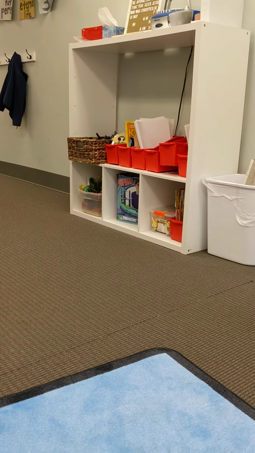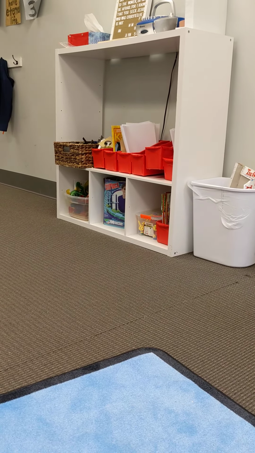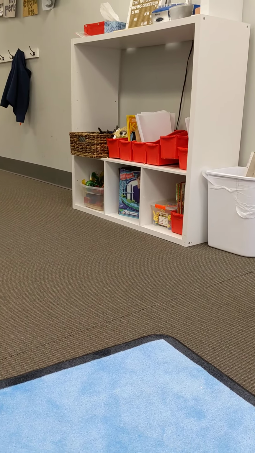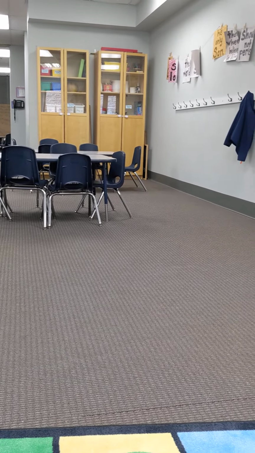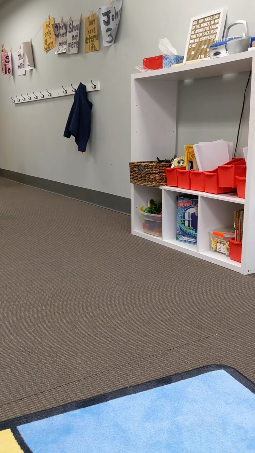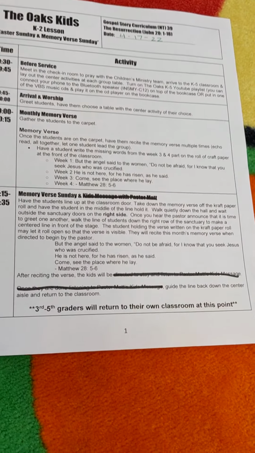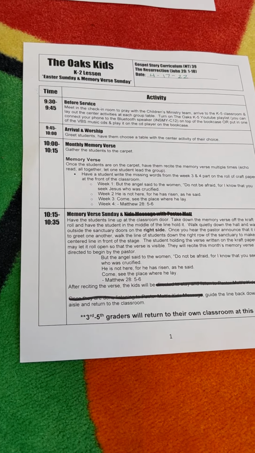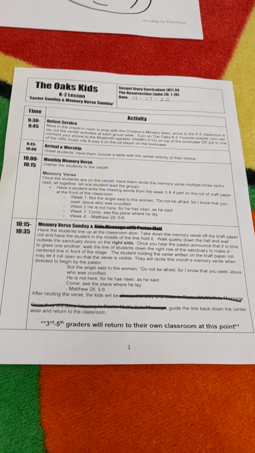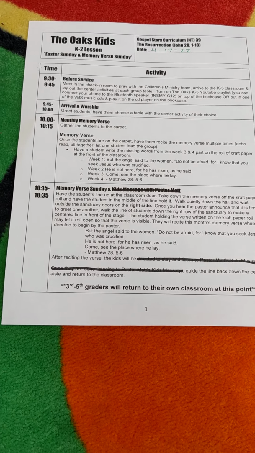The center activities are on the white bookcase. You as a teacher can choose which ones you want to be set out at the tables. There's 1 center per table. The students do not get to go get them themselves. You as a teacher get to choose them. So you will set those out before the kids arrive, and then once they arrive, they can listen to the worship music and work on the center that is at their table.